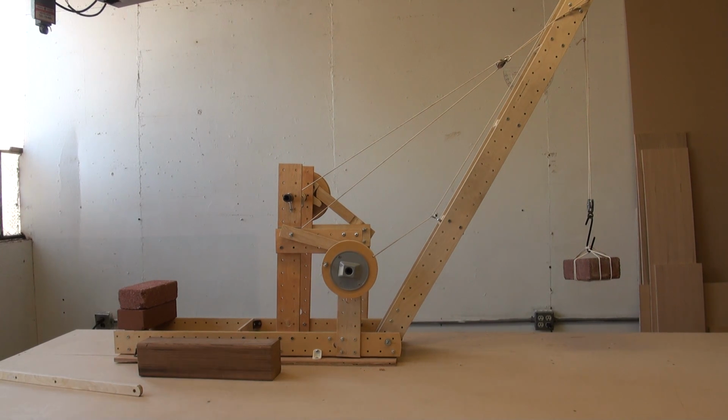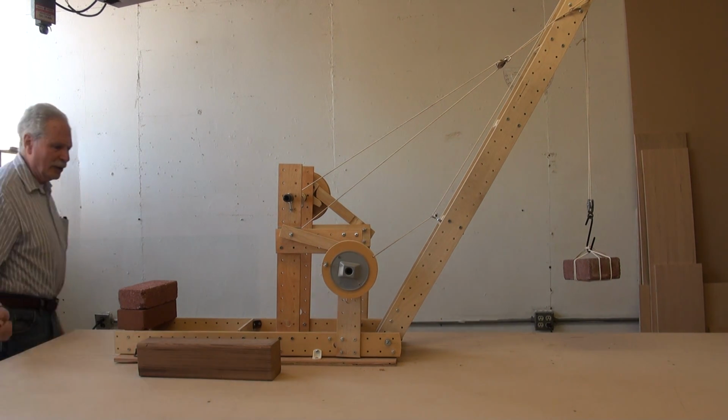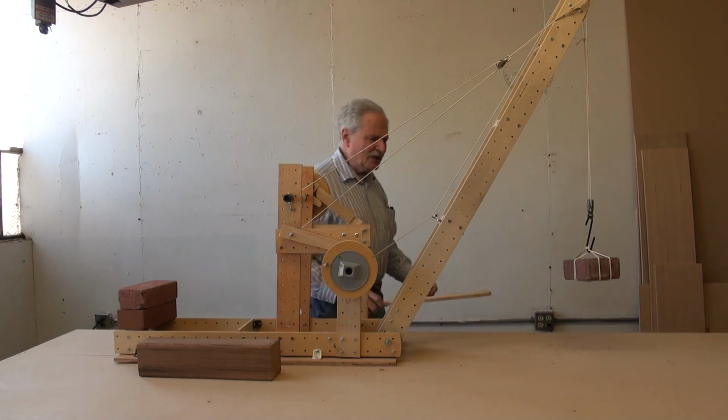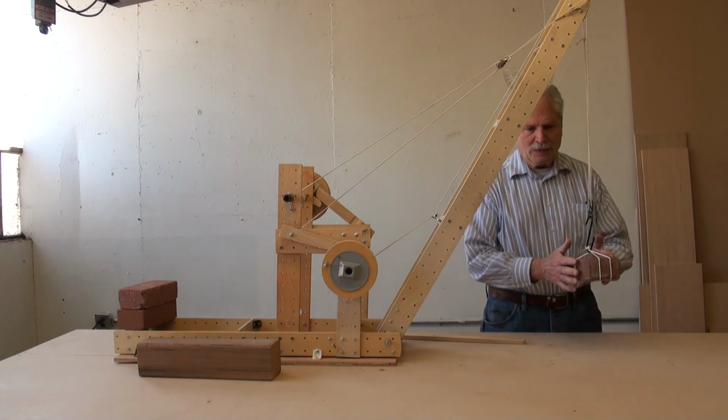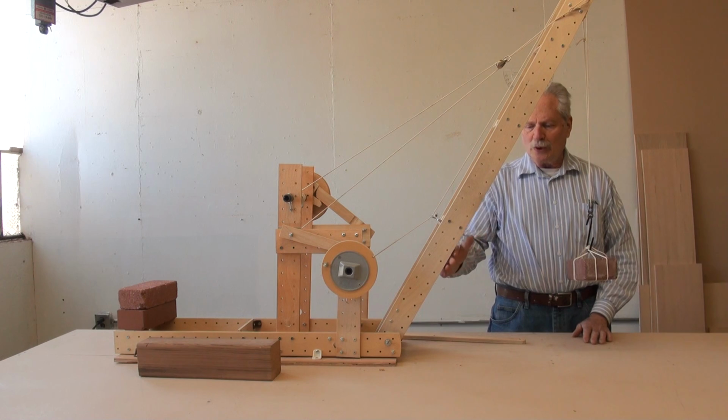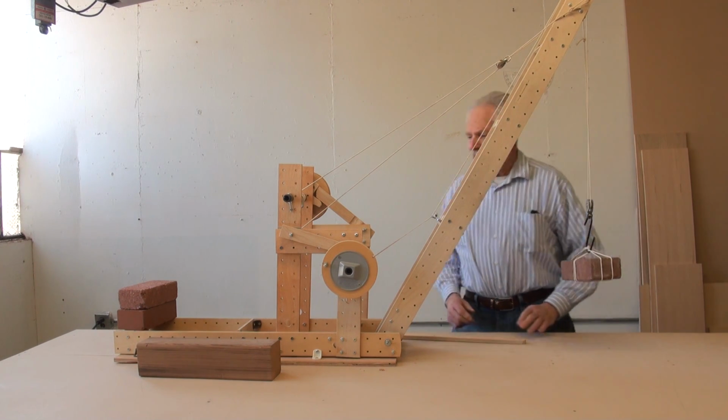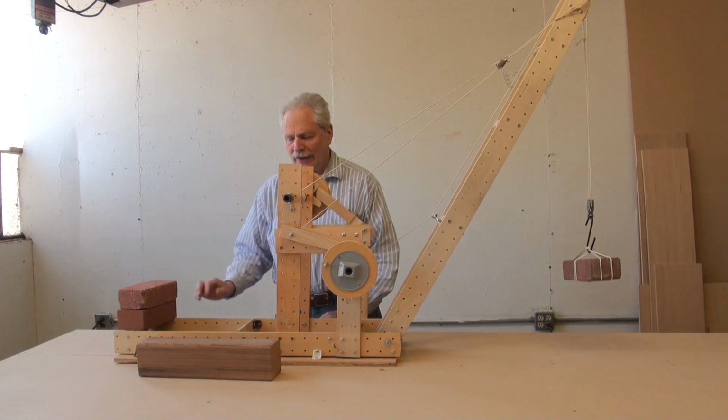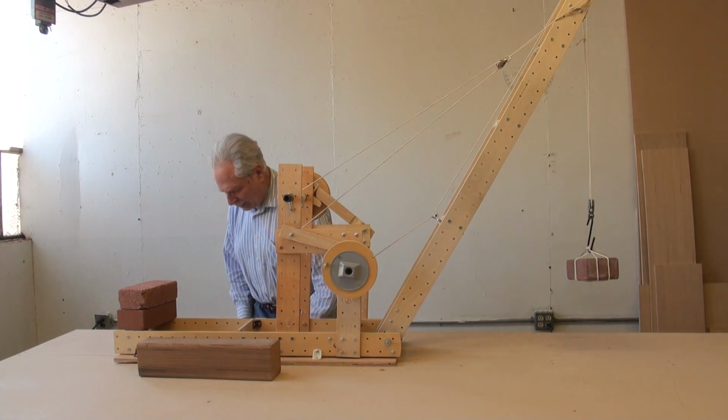Got your next problem here. You're the crane operator on the job site, and the foreman wants to know what's the maximum load you can lift if the boom is at a 60-degree angle and you've got 2 bricks for counterweight. So this is what it's going to look like.